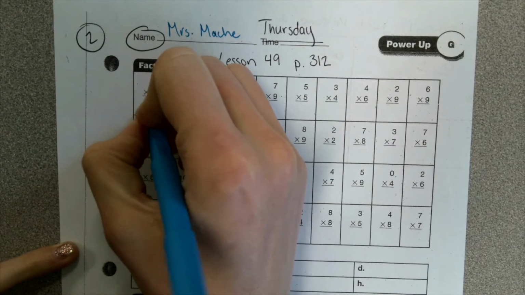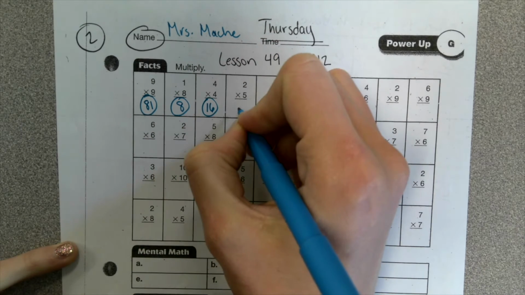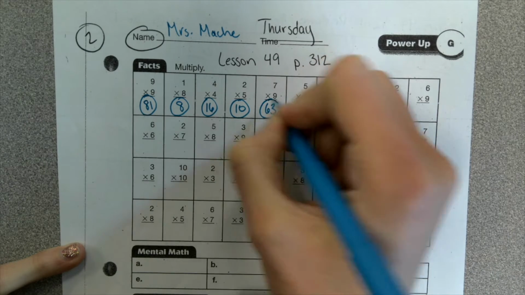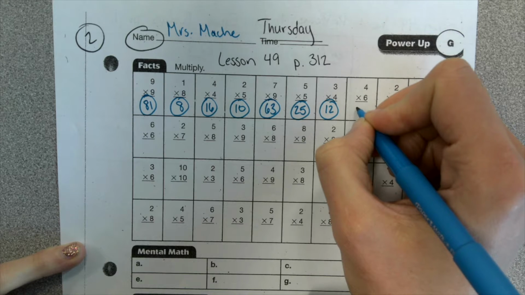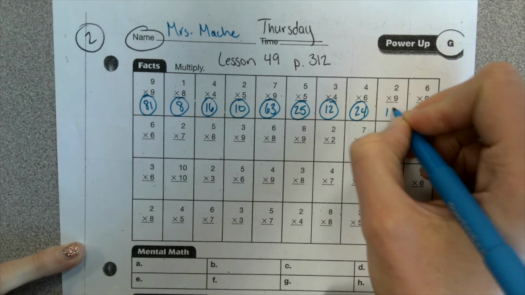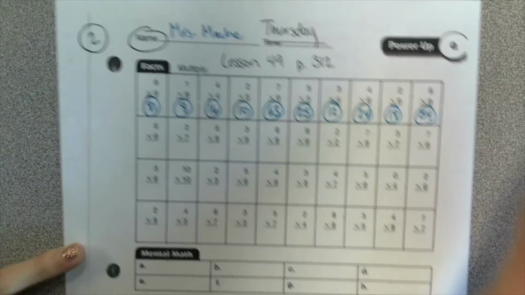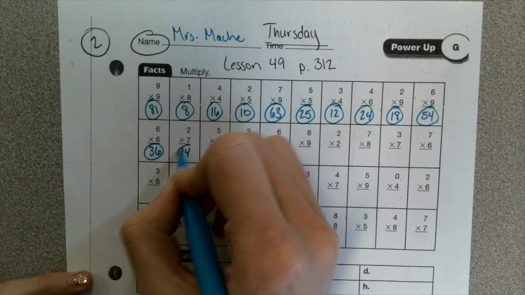9 times 9 is 81. 8 times 1 is 8. 4 times 4 is 16. 2 times 5 is 10. 7 times 9 is 63. 5 times 5 is 25. 3 times 4 is 12. 4 times 6 is 24. 2 times 9 is 18. 9 times 6 is 54. 6 times 6 is 36. 2 times 7 is 14.